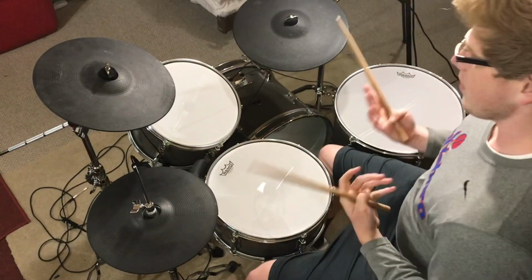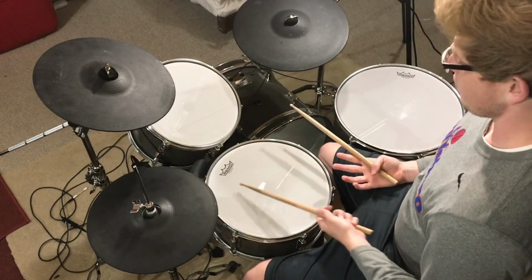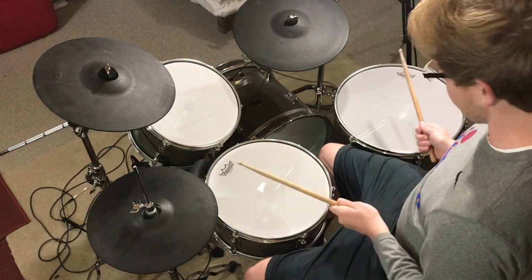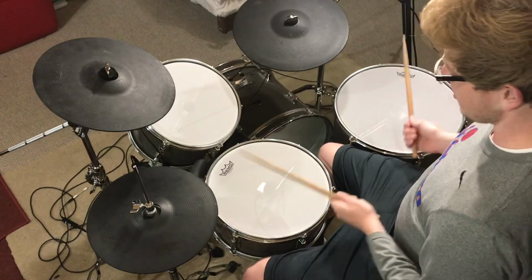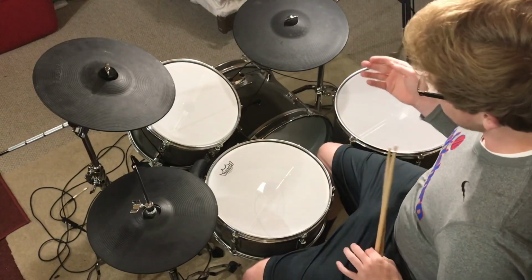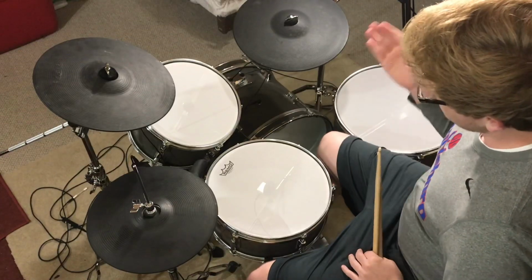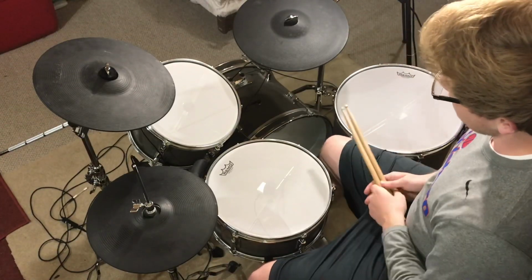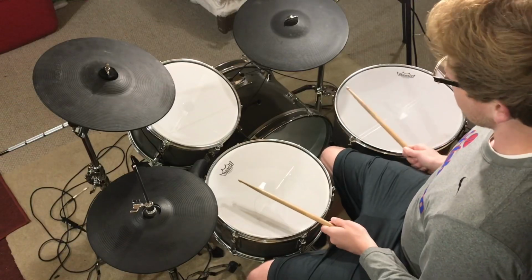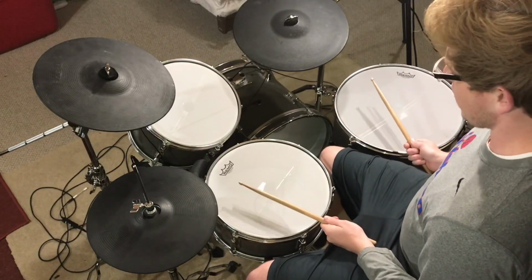So whenever we're playing a build, generally what we can do is we can play our snare drum and our floor tom together, and just playing those together, gradually building up, makes a really nice build. Also, what we're going to do is we're going to play our kick drum with those as well. So our right leg, our left hand, and our right hand are all playing at the same time.